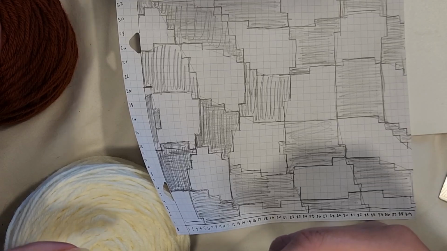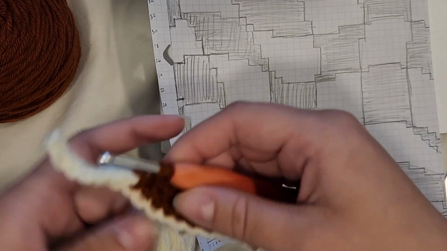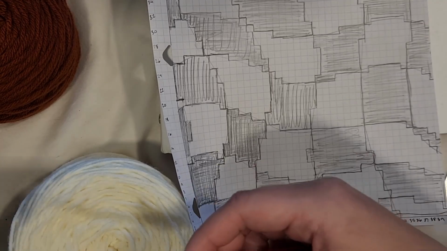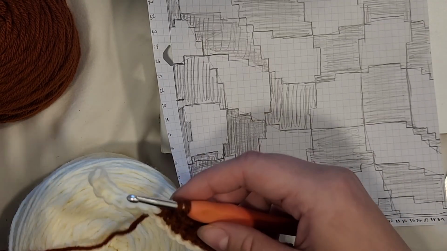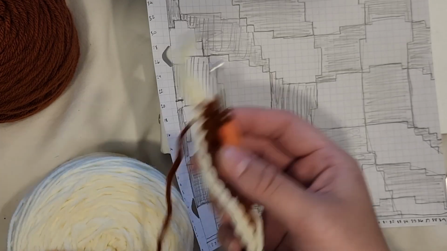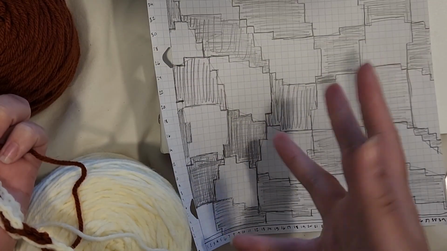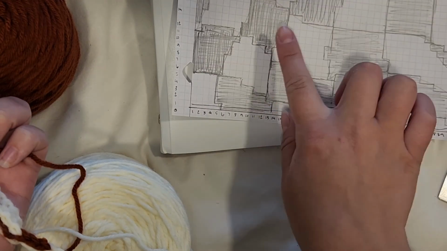I'm just going to be pulling from each of these 2 balls I have right here, untwisting them as I go because color changing will cause them to twist. Make sure you are untwisting them as you go, or it'll be a huge mess and you'll get probably overwhelmed, and we don't want that. Yeah, I'm just going to keep working like this. That's basically how you make and crochet off of this.